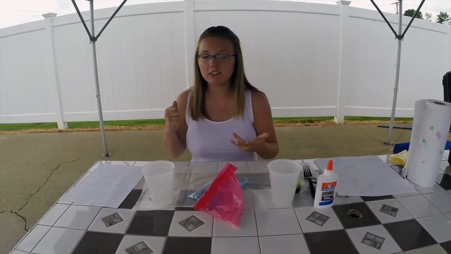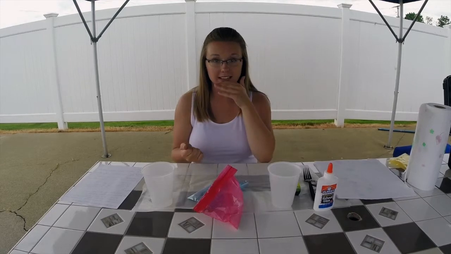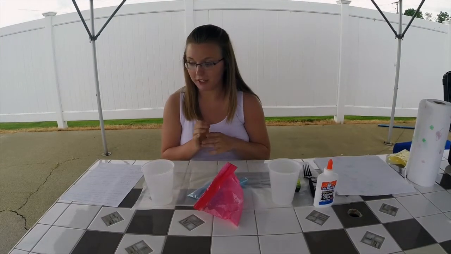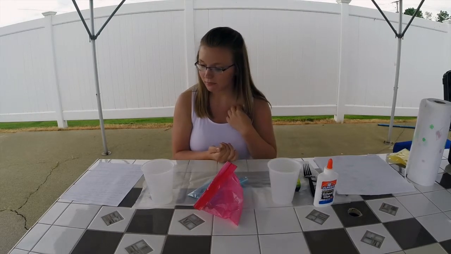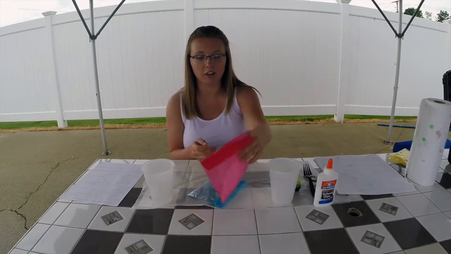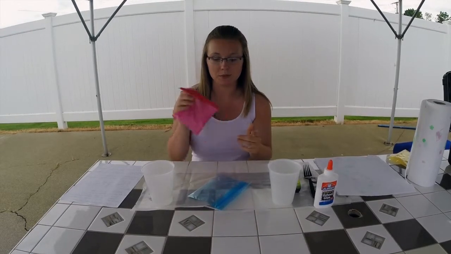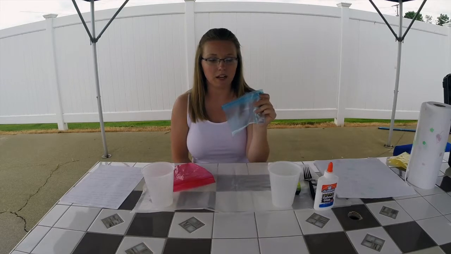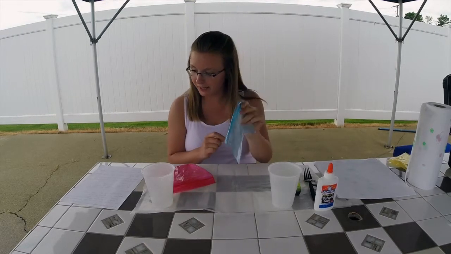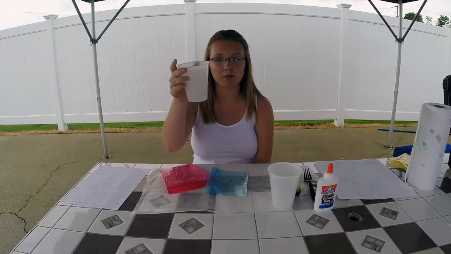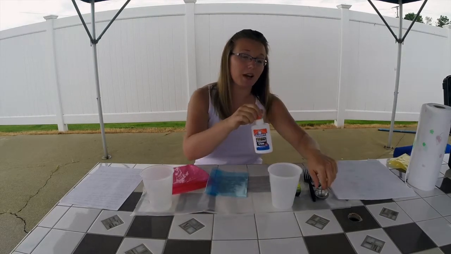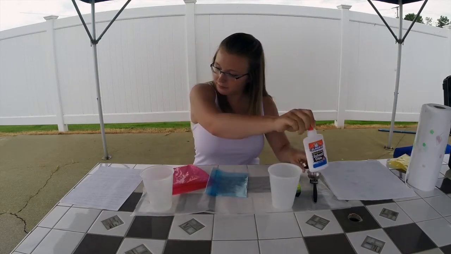Okay, so students are not going to be told how much of each thing to be putting in or how to mix them together. So they'll be figuring that out themselves, and so each group will end up with different results. The materials actually call for 3 tablespoons of cornstarch, which is what I have in my red bag, half a teaspoon of borax, which is in my blue bag, 4 tablespoons of warm water, which is in my cup, and a tablespoon of glue. So I also have my tablespoon measurer.